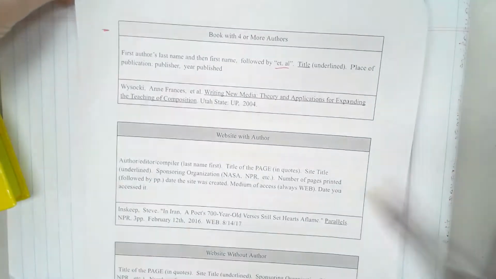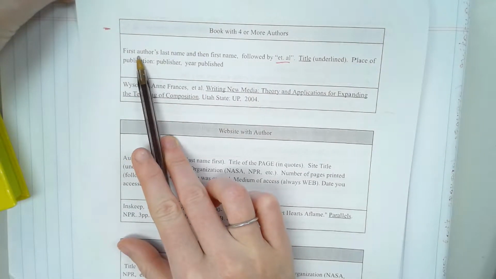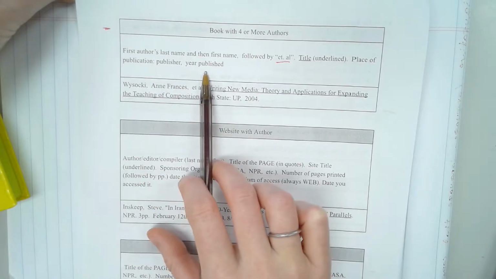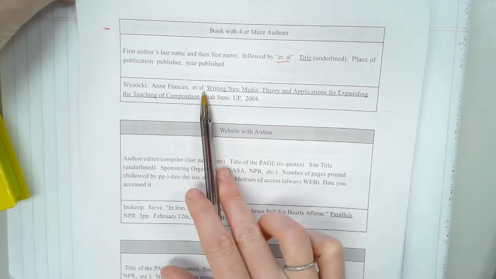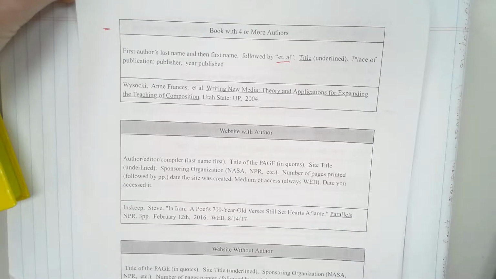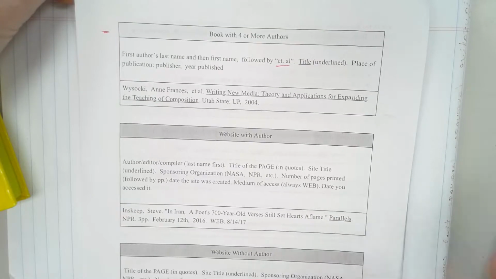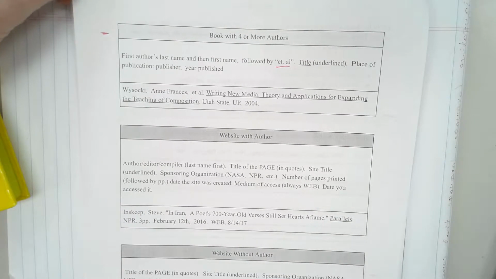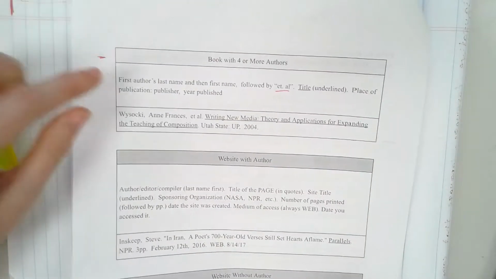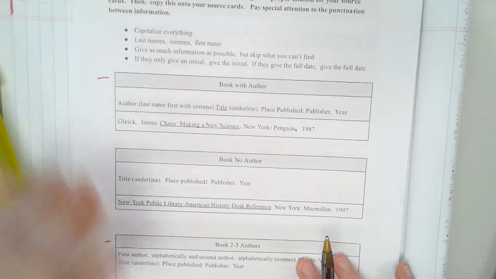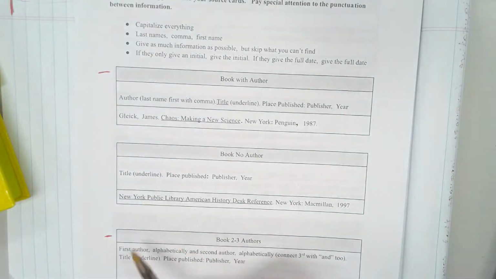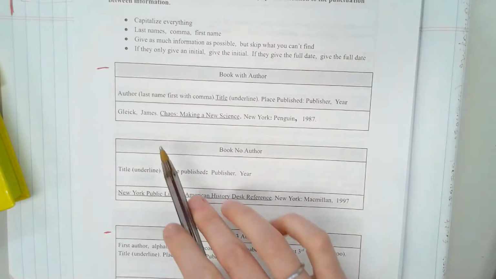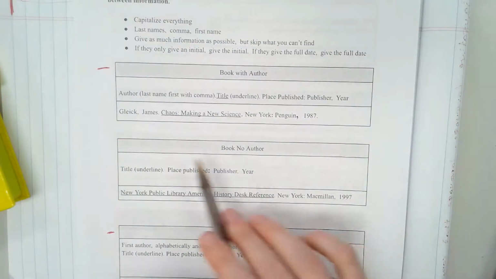Sometimes you have 4 or more authors, in which case you don't have to list them all. You just list the very first one with their last name, comma, first name, and then et al., which stands for and everybody else. It's Latin. I think it's a fun word. Et al., and you know, everybody else. So once you get past the author part, everything else is the same. So figure out what you need to do about your author, and then we're going to continue here.